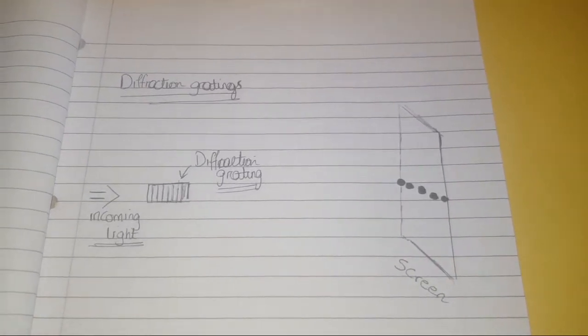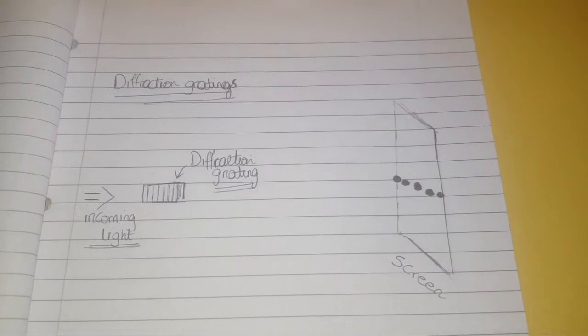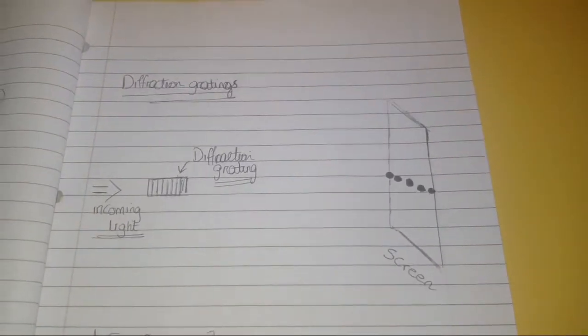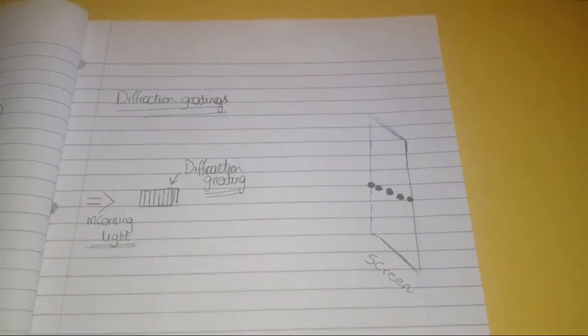To be fair, today's lesson is going to be a lot shorter than the usual ones. It's just because we've done this before, but I'm just finishing the topic because we missed out a small bit at the end. Anyway, let's just start.